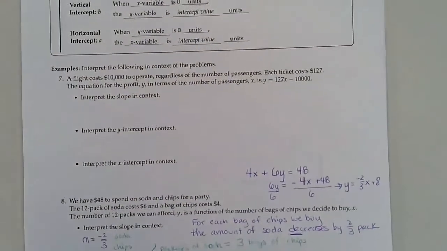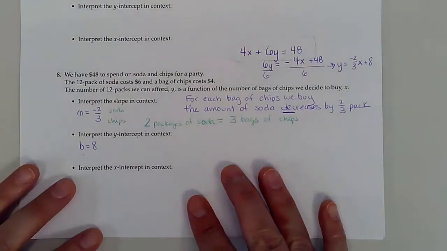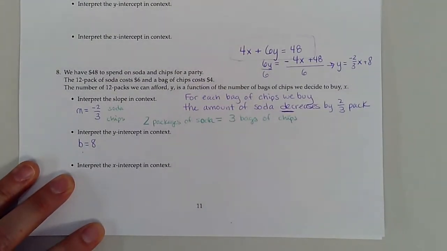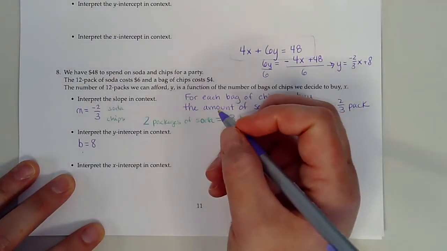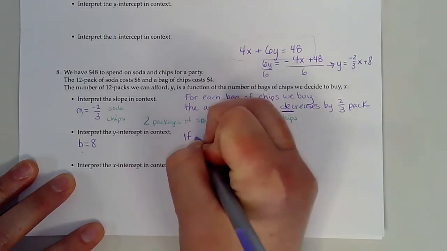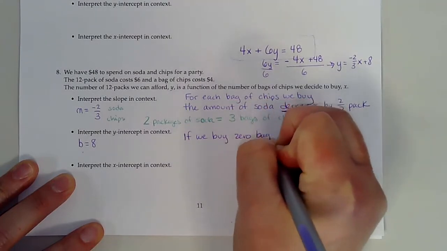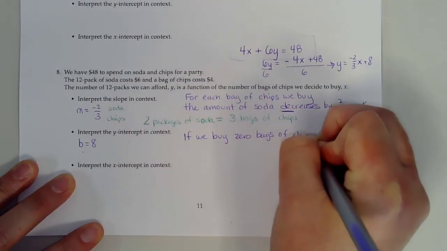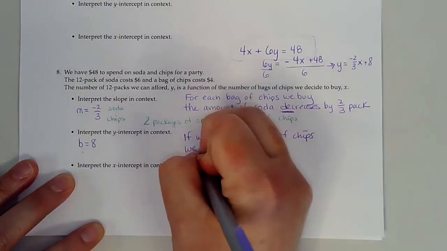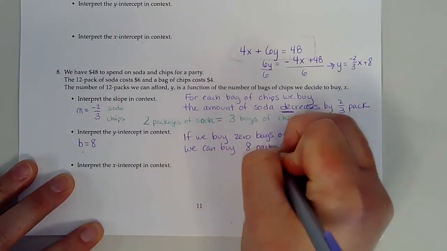All right, so hopefully you tried those. Let's see if we get similar interpretations here. So interpreting the y-intercept in context, we would start with when x is equal to 0. So if we buy 0 bags of chips, that means we're going to spend all of our money on the soda, and we can buy 8 packs of soda.